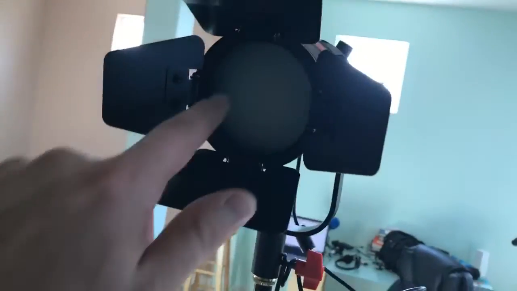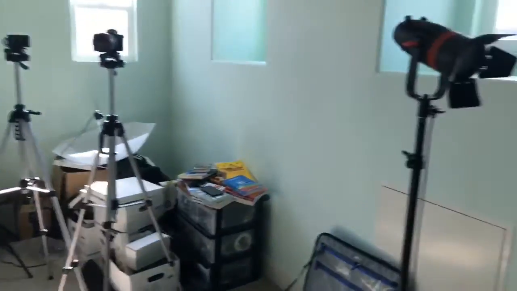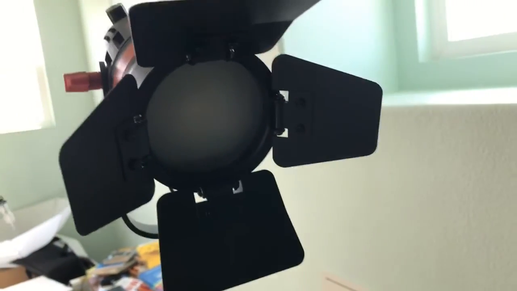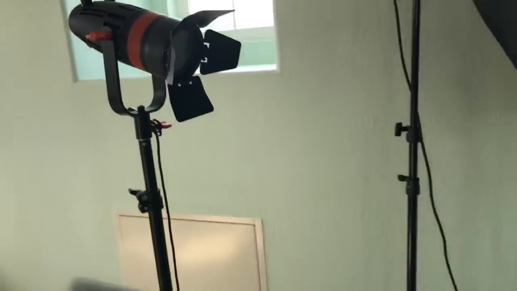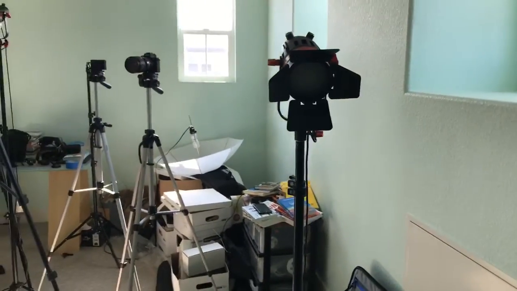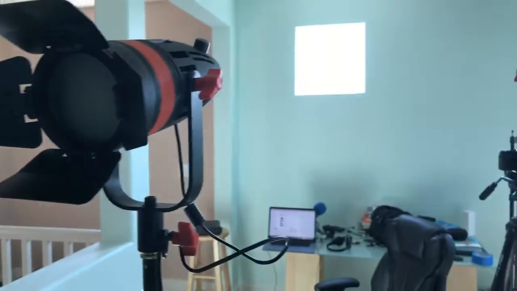You can see this, there's a little filter in here. It's a milky white. It's a little diffuser. That way it doesn't add like a spotlight, it adds more of a softened light. And that's what you want when you're using it for this kind of purpose. I can also take out these diffusers that are in here and make it produce like a spotlight. So that's pretty cool. These lights are used for so many different things, which is why I love using them.